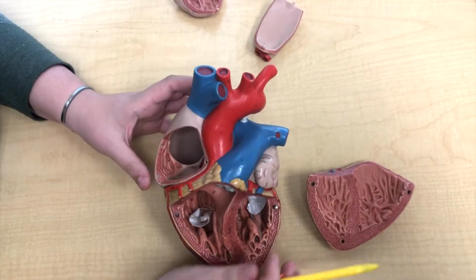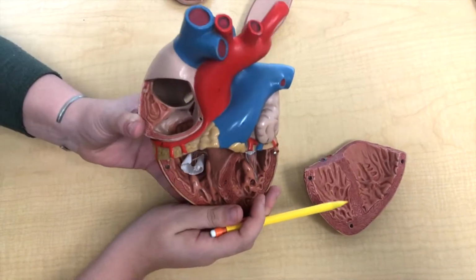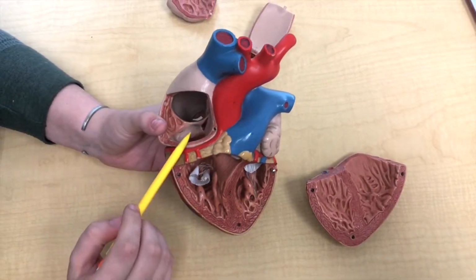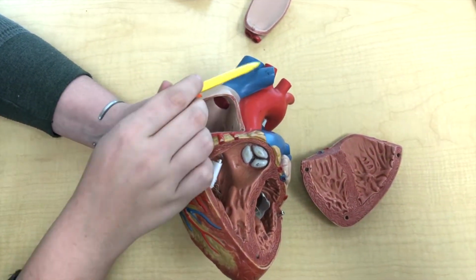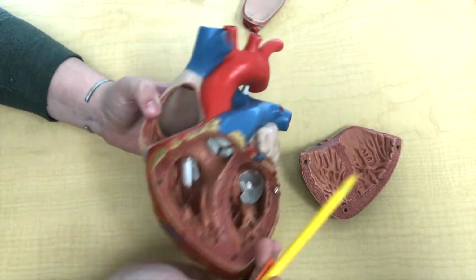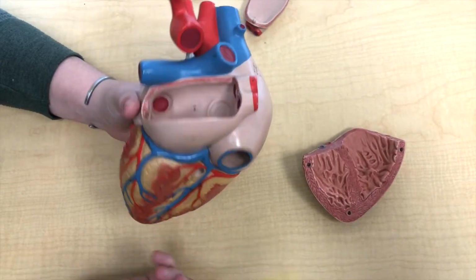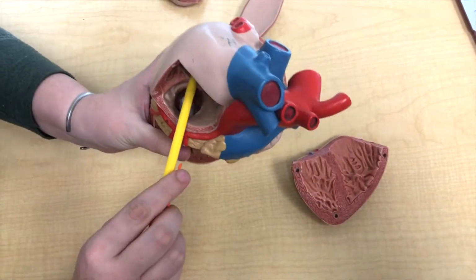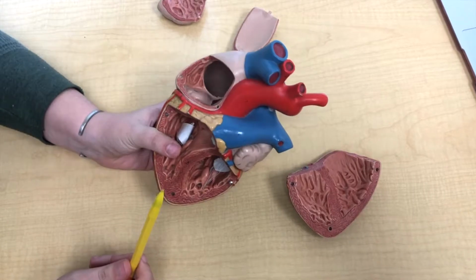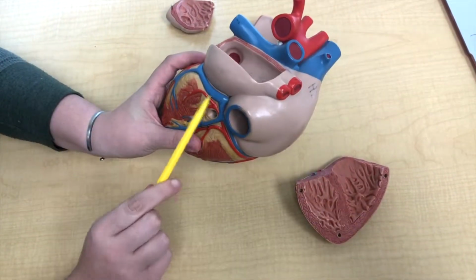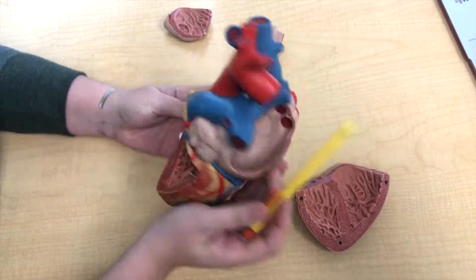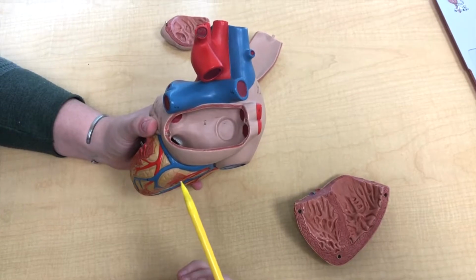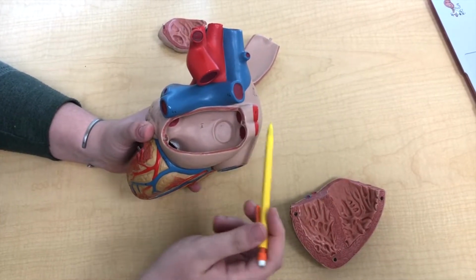Now we have the veins entering the atria. The right atrium receives oxygen-poor blood from the superior vena cava above the diaphragm. The inferior vena cava brings oxygen-poor blood from the body below the diaphragm. And then the coronary sinus brings oxygen-poor blood from the heart. The left atrium receives oxygen-rich blood from the four pulmonary veins.